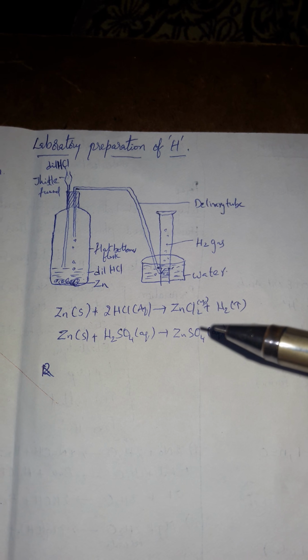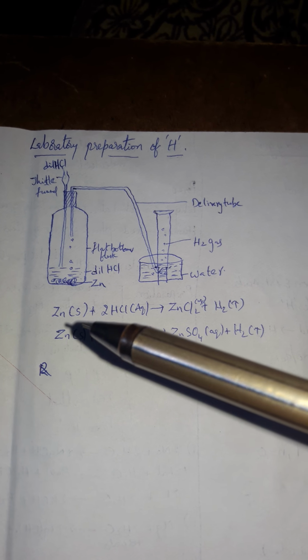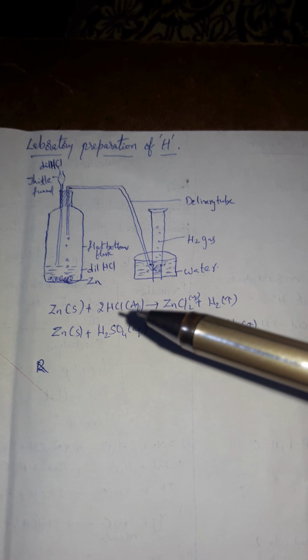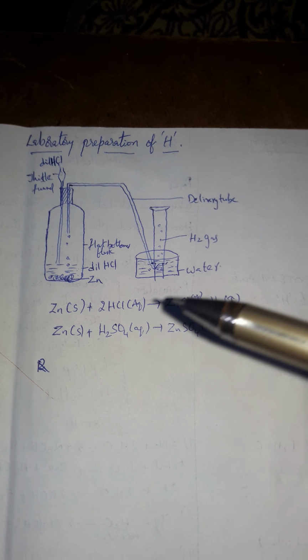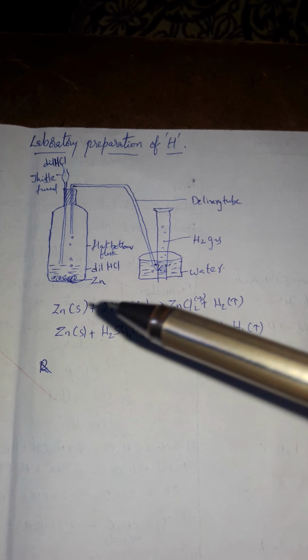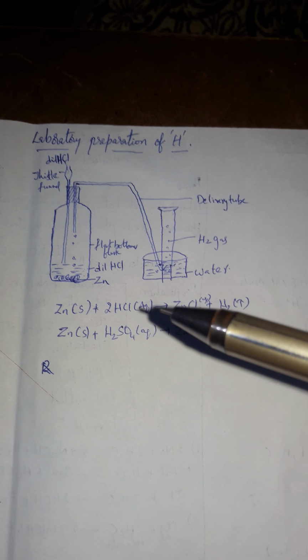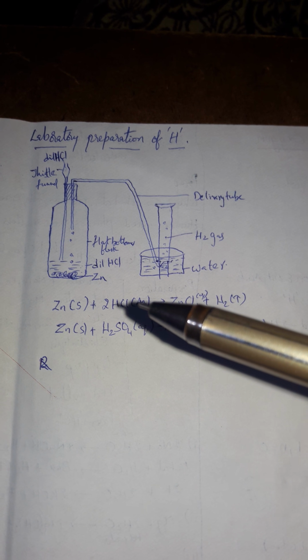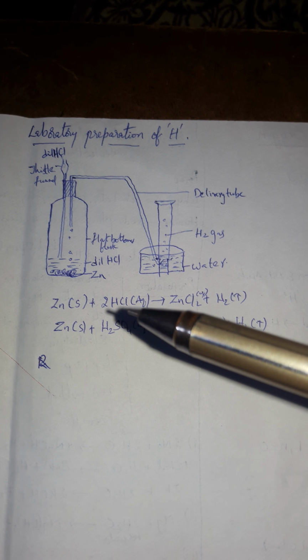What is chemical displacement? The reaction in which a higher reactive metal like zinc displaces the hydrogen from its compound and liberates the hydrogen gas. So we already know zinc has more reactivity than hydrogen based on the metal activity series. We already discussed this in the previous class.